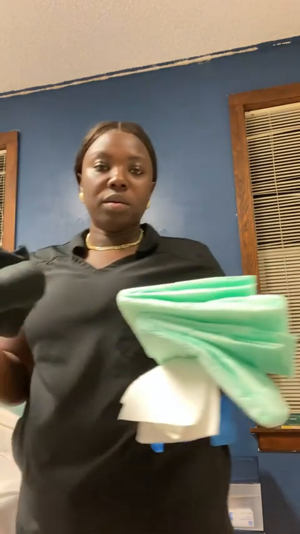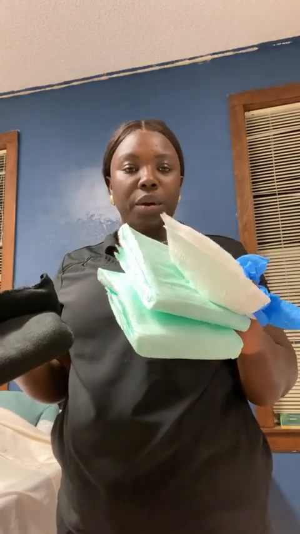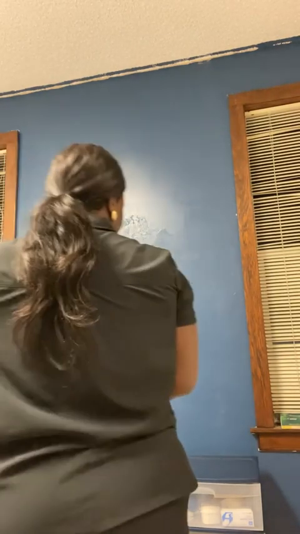For this skill, I need 2 barriers, 4 pieces of toilet paper, a set of gloves, and a privacy blanket. I will also need a bedpan, which I will find in the residence room. Mrs. Smith, are you okay?